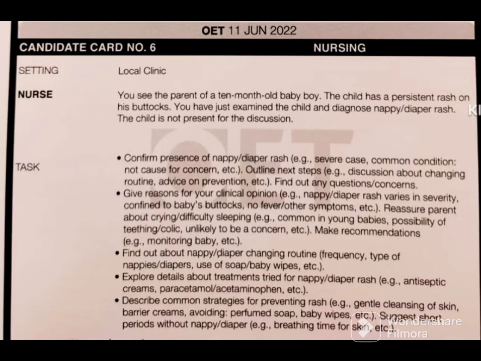Do you have any more concerns? Then if there is no concern, thank you for your visit here. If your baby's problem persists even after this advice, please come back here for a doctor's appointment. Okay, thank you for your visit. That's enough. So with this one, we can conclude the recommendations and this role play. So keep it in your mind.